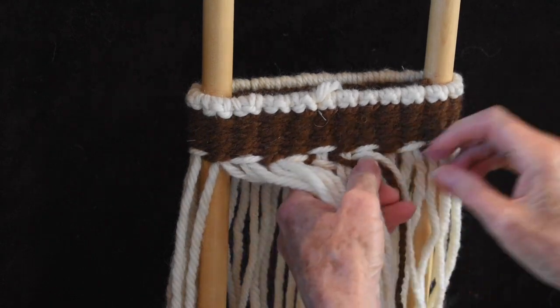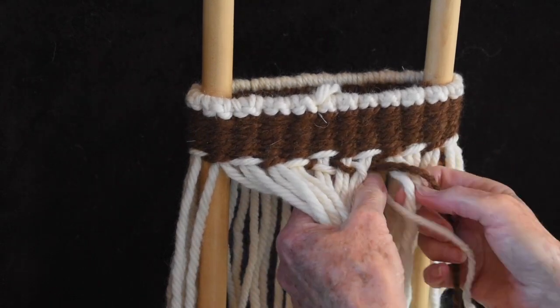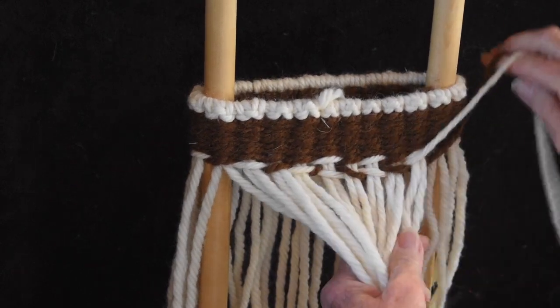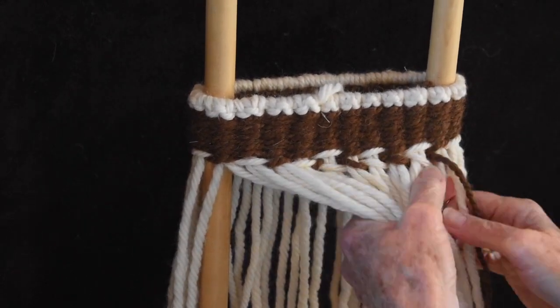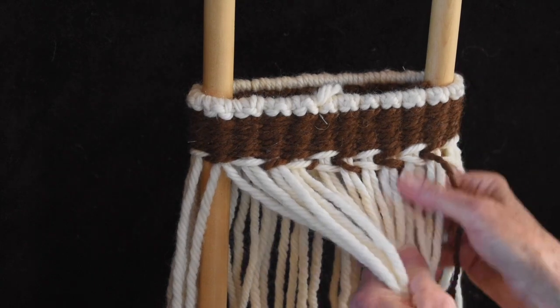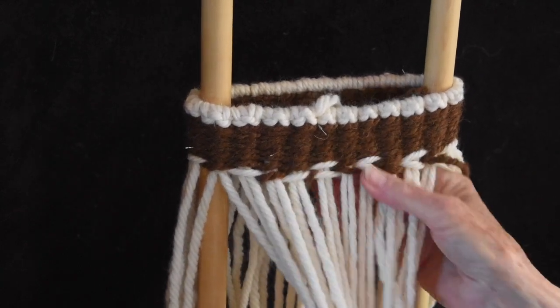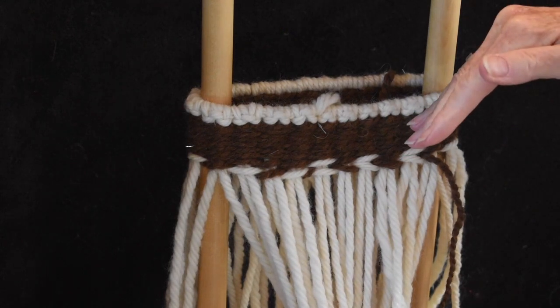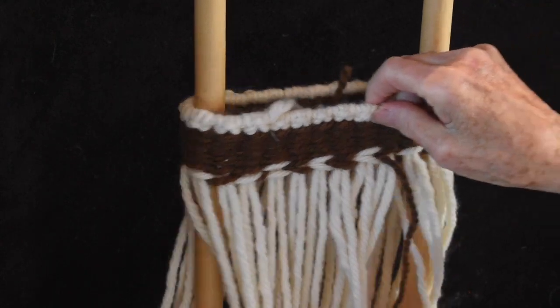So if I twisted towards me instead of away from me, maybe I can give you an idea of how it's going to look with the lines going the opposite direction. So you can see that now, instead of slanting upward, they're slanting downward.